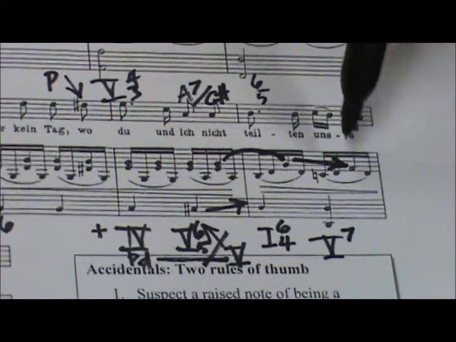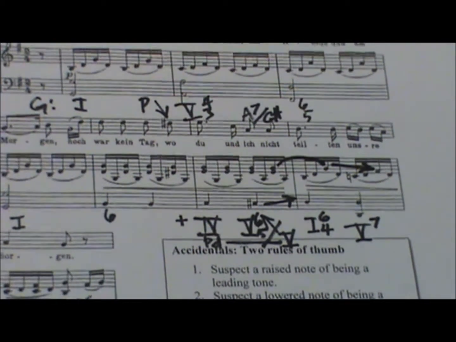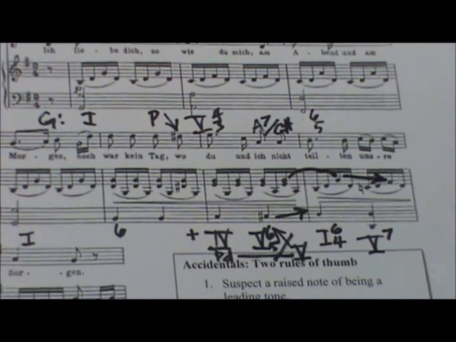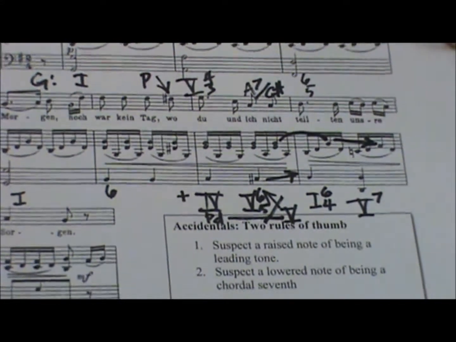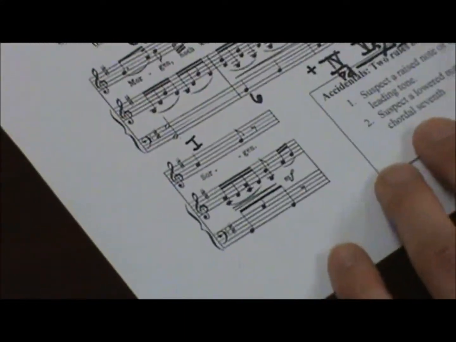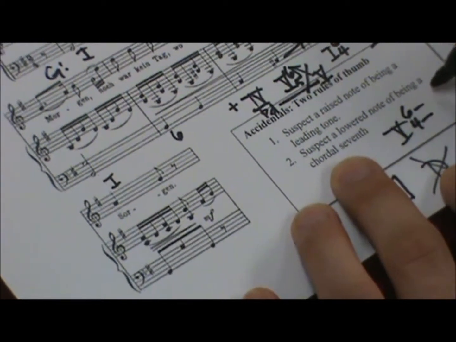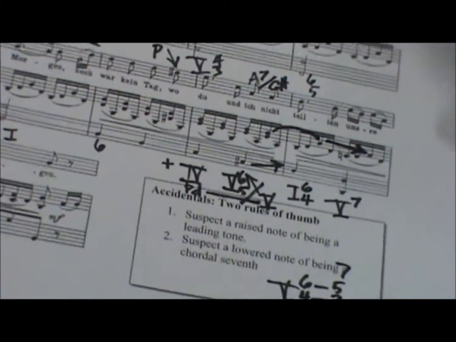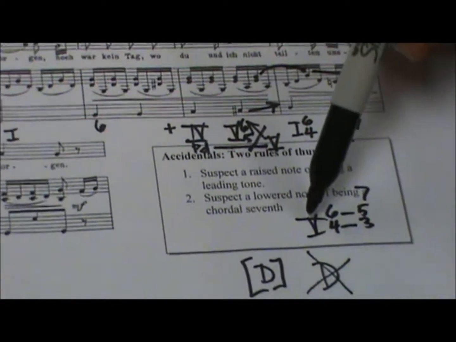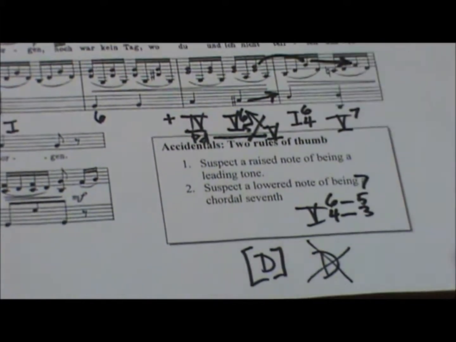Now, it does happen over here. There's your D, F sharp. You've even got an A and a C. D, F sharp, A, C is D7, and those are the notes you're expecting here. I like the symbol, and maybe some of you learned it this way, that shows that the dominant is just being embellished by a 4-3 suspension and a 6-5 suspension.